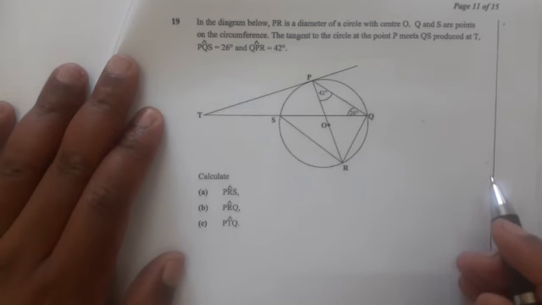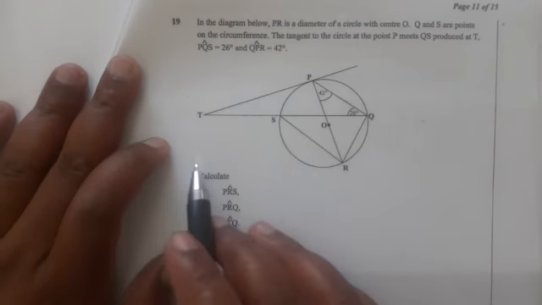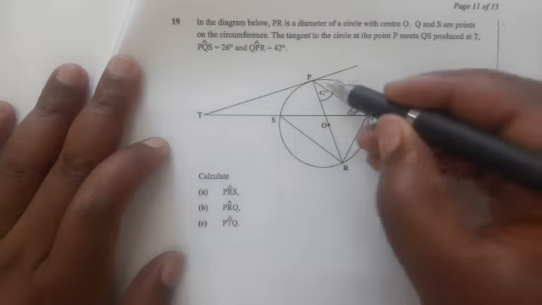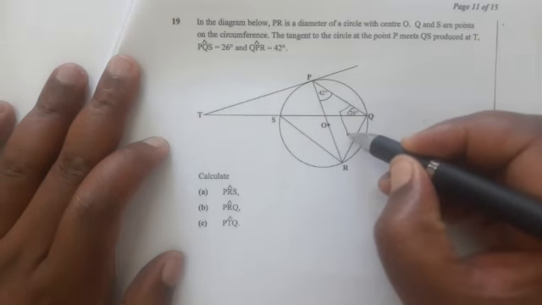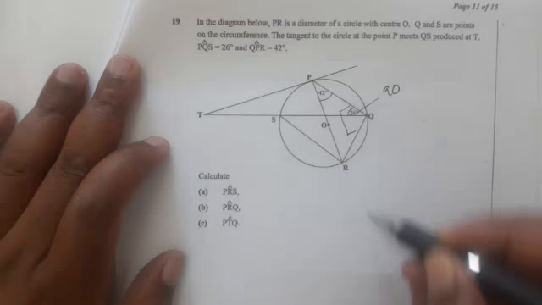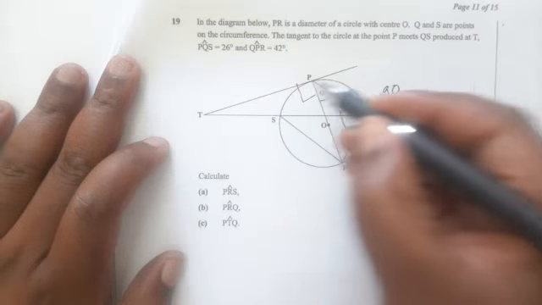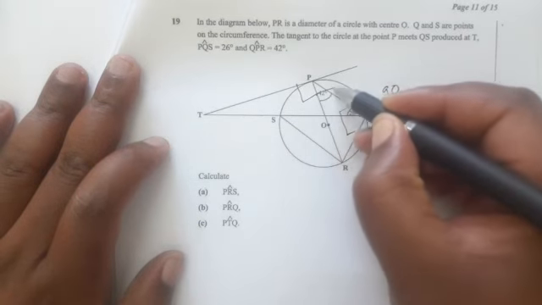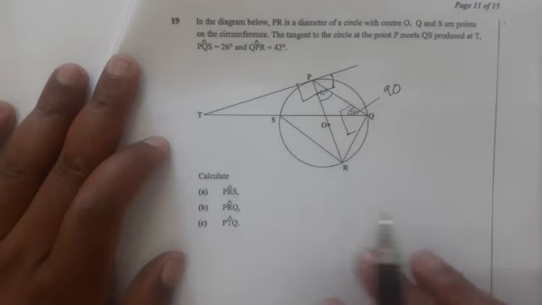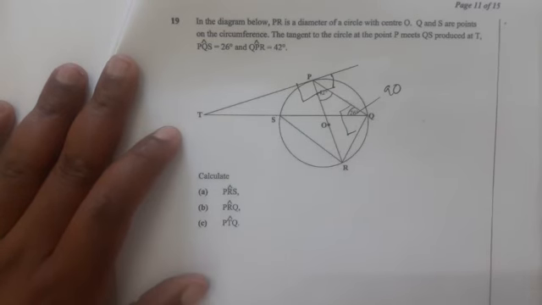In the diagram below, PR is the diameter. Alright, this is the diameter. Take note, if this is the diameter, it means this is 90 degrees, the whole lot of this angle. And it means from there up to there it is 90, then from here up to there it is 90. We have some properties there that we need to appreciate.